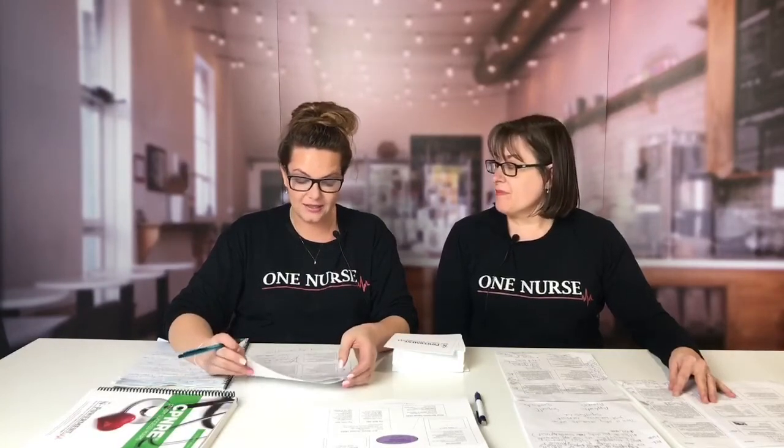So an example of an analysis level question would be this. The client with diabetes insipidus is about to be discharged. Which statement, if made by the client, demonstrates a need for further teaching? A, I am at risk of hyperglycemia. B, I am at risk of hypovolemic shock. C, I am at risk of hypoglycemia. Or D, I am at risk of having a myocardial infarction. So, the correct answer to that is obviously B, I am at risk of hypovolemic shock.